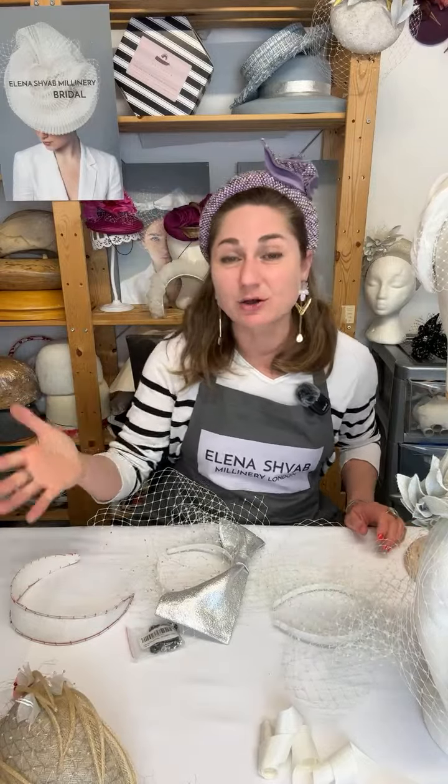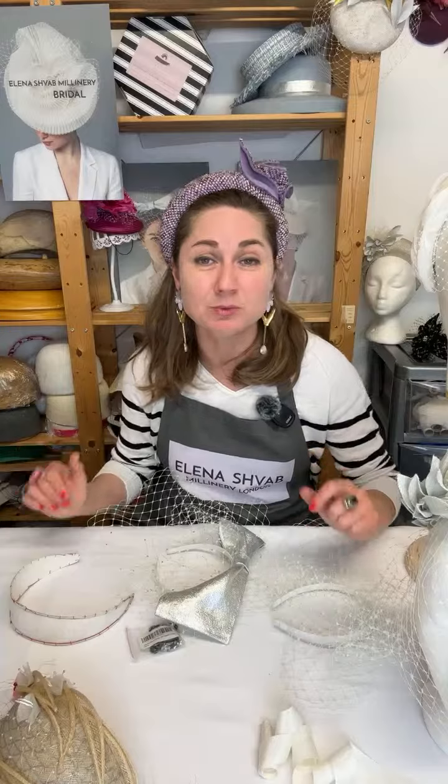You will learn, for example, how to make a fascinator, how to block a brim hat, how to block a felt pillbox fascinator, how to stiffen your materials, and a lot of other tutorials will be added, including this one, the headband that I'm working on right now.